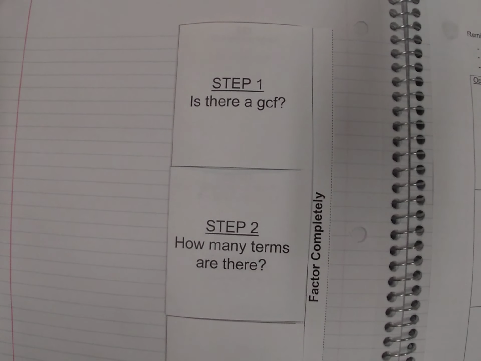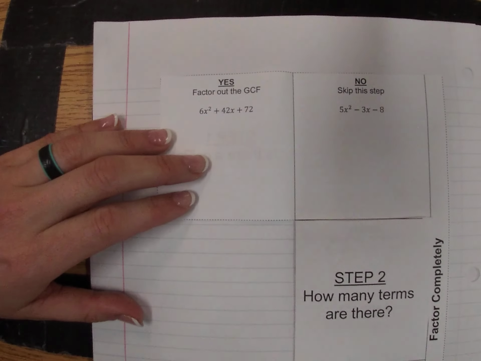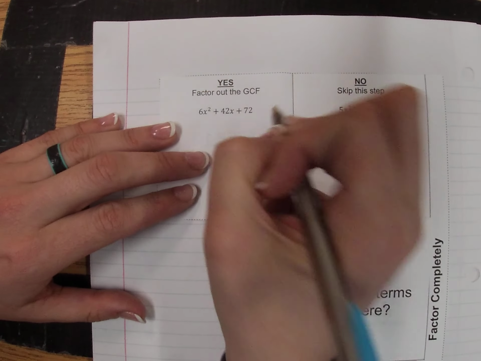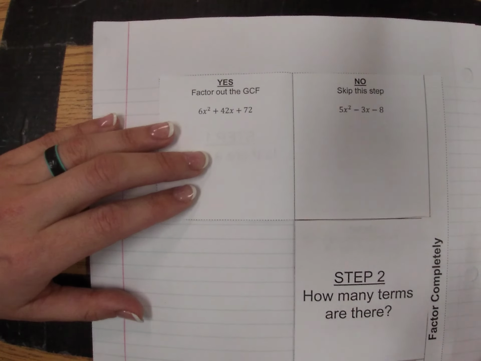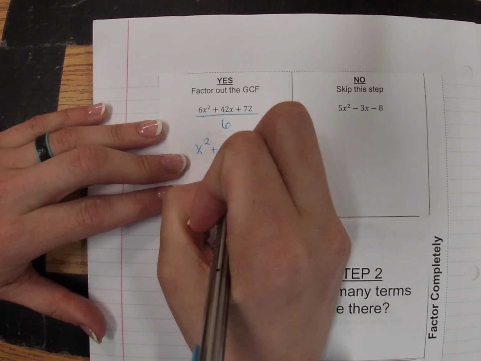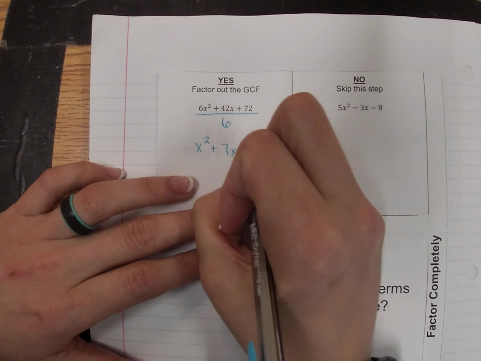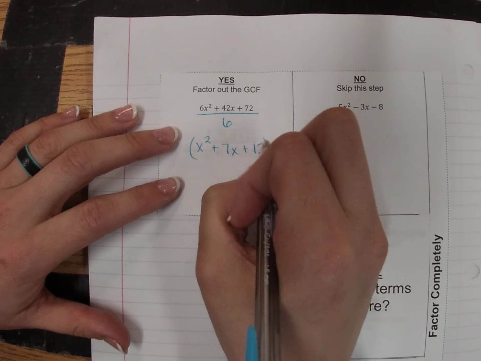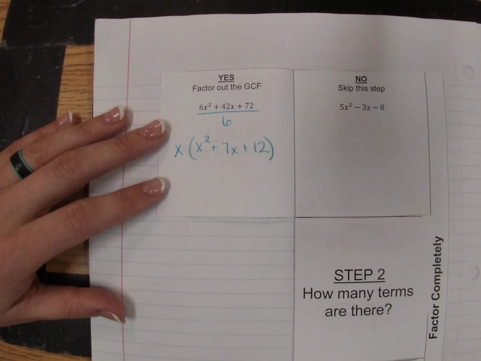If we say yes to that, so if we see something like 6x squared plus 42x plus 72, we'll ask ourselves, is there a GCF? And the answer to this question is yes. So we will factor out that GCF. Now, maybe you see the whole entire GCF of 6 at once. Maybe you don't. Maybe you only see 2 and then you see 3, but just like we would normally factor out a GCF, we're going to divide that out. They do not all have the x, so we're just pulling out a 6, which will leave us with x squared plus 7x plus 12. Can't take that any further, and so we would factor out that GCF.